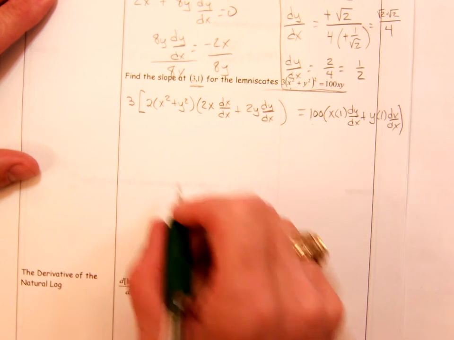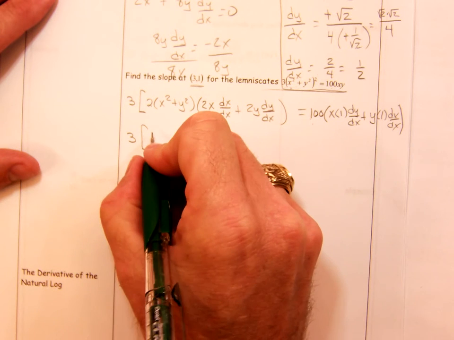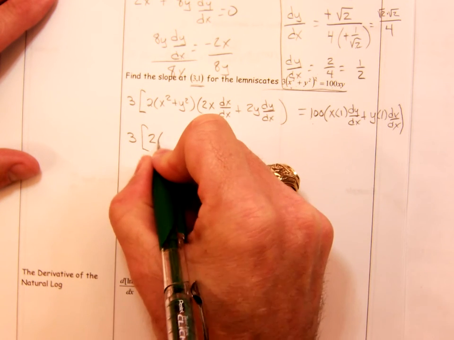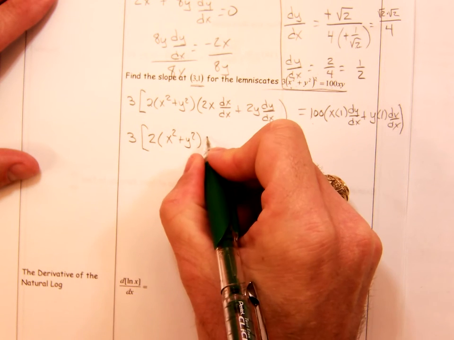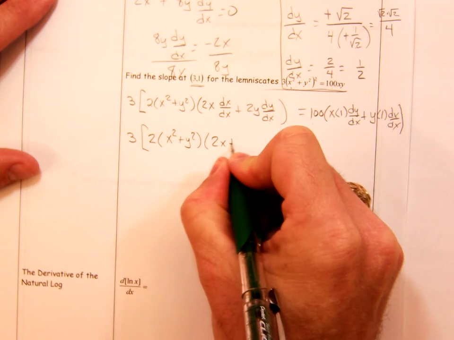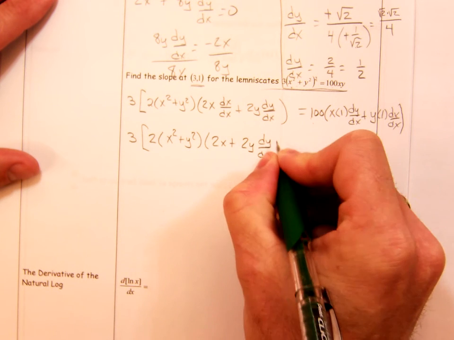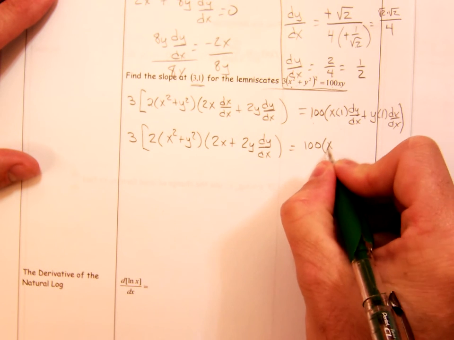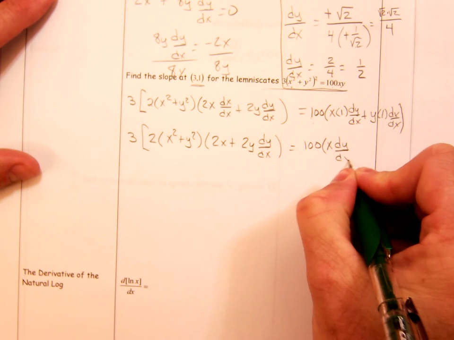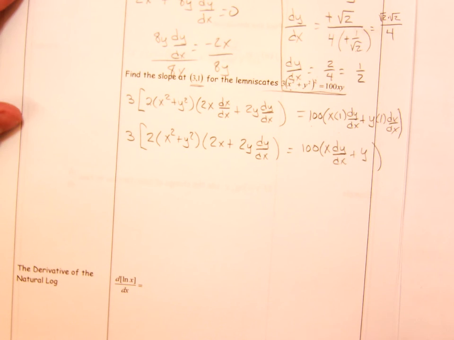So this is 3 times 2, and that's x squared plus y squared times 2x plus 2y dy/dx is equal to 100 times x dy/dx plus y. So that's just cleaned up a little bit.